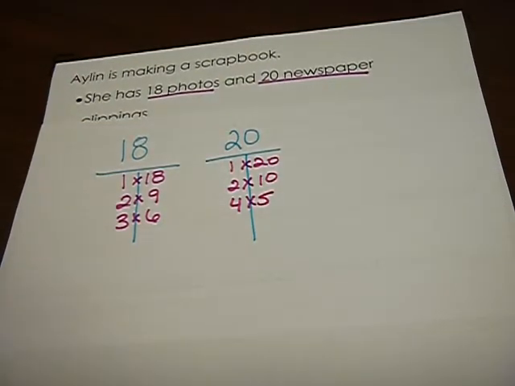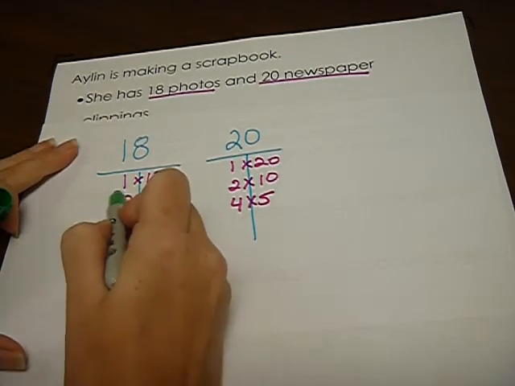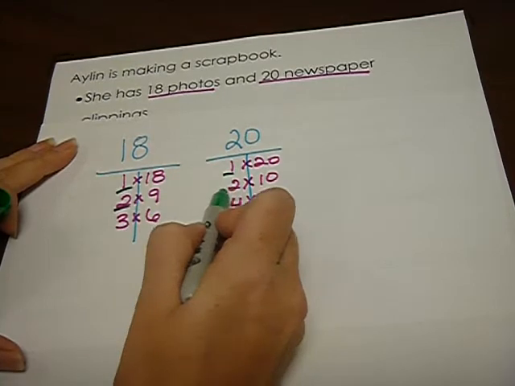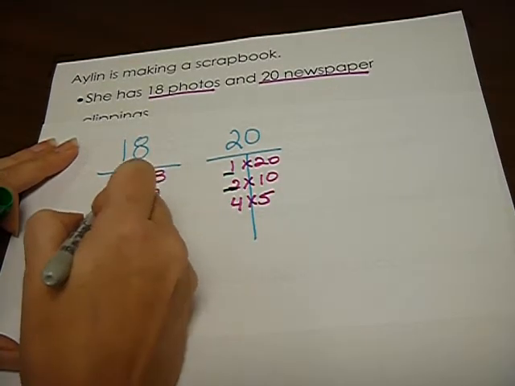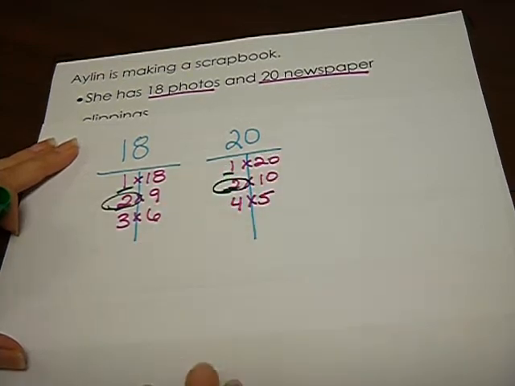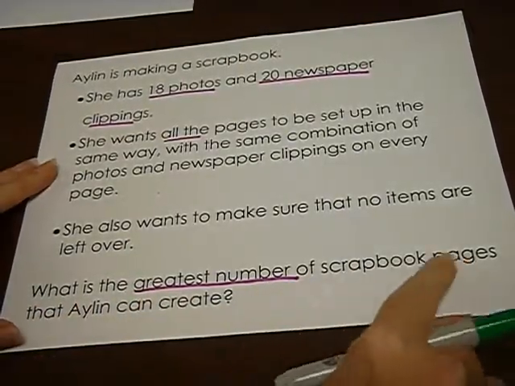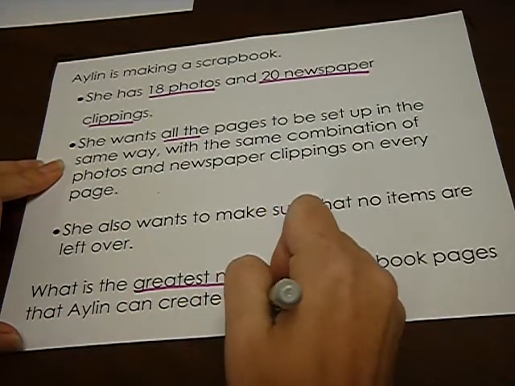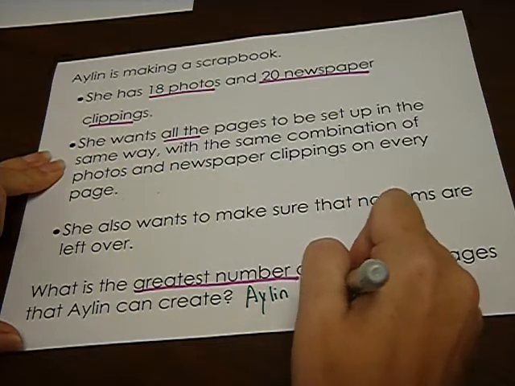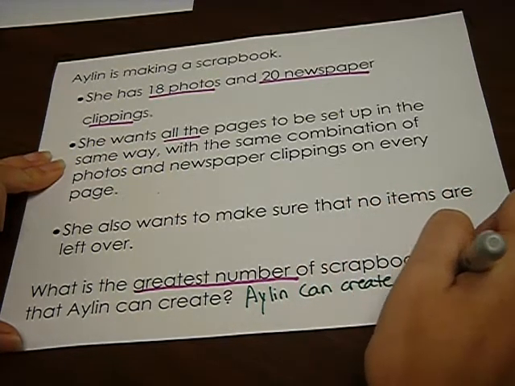I'm looking for the greatest common factor, so the largest number that is on both lists. They both have 1s, they both have 2s, and it looks like that's it. So 2 is going to be the greatest common factor. So what is the greatest number of scrapbook pages that Aylin can create? Aylin can create 2 pages.